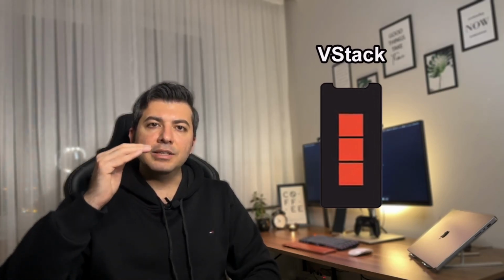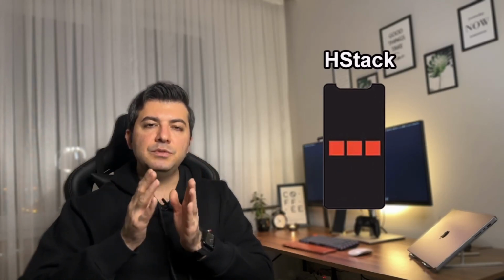Vertical stacks means that you can add components underneath each other. With the horizontal stack or HStack, you can have each component or each view side by side, and with the ZStack, you can add the components in front of each other in the Z order. So it is so powerful that you can leverage these kinds of stacks inside your application.